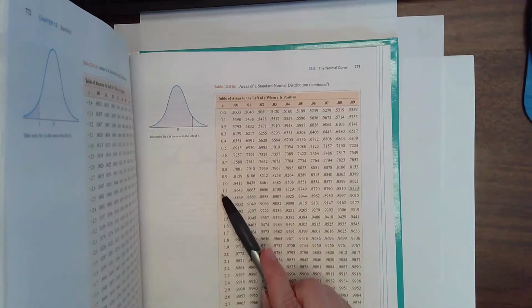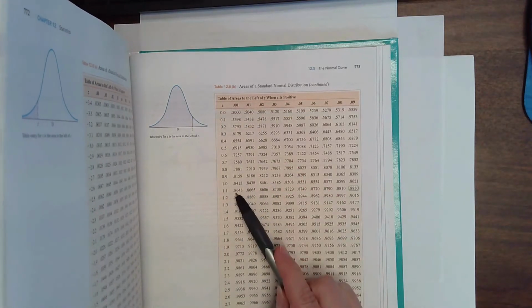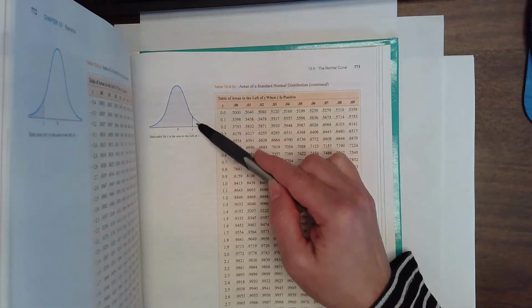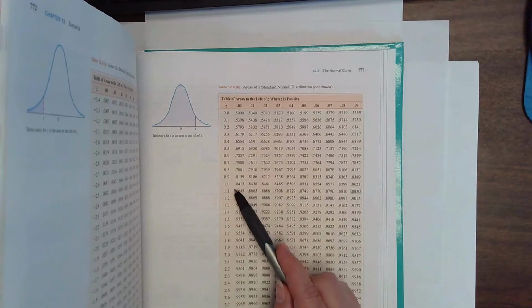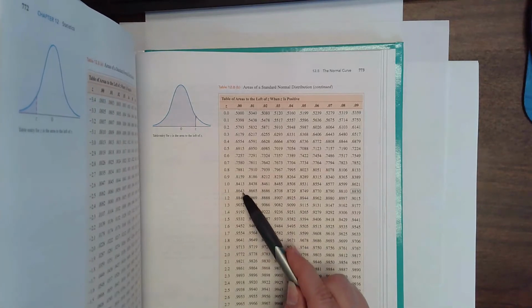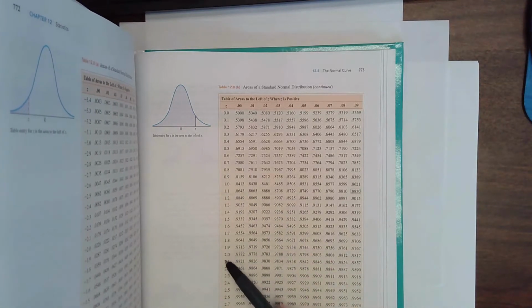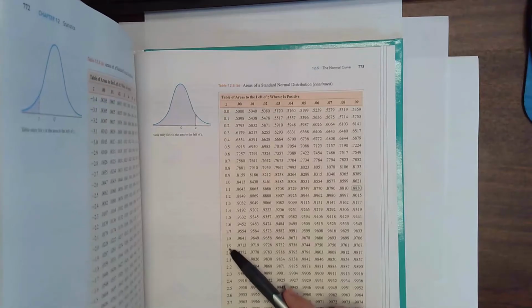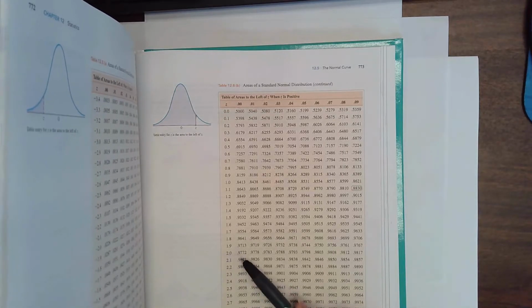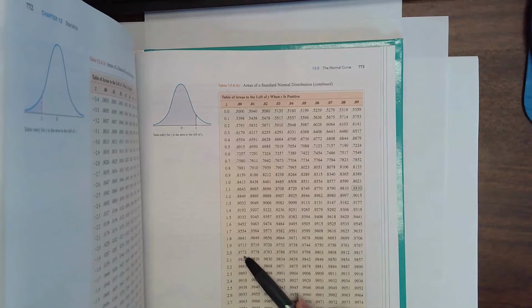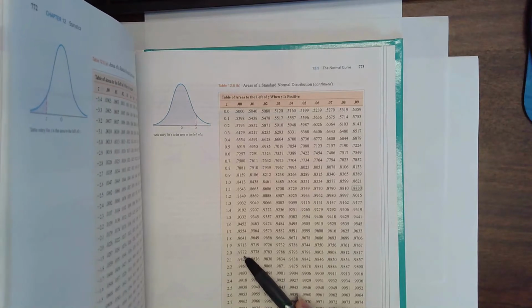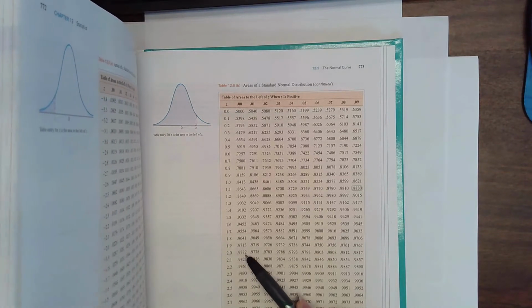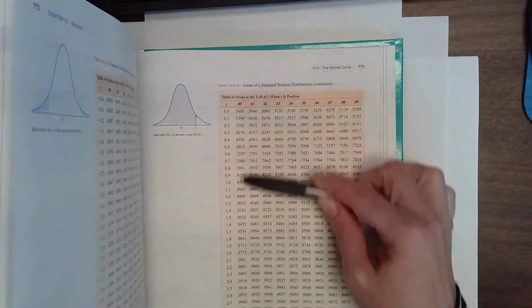If we were doing z as 1.10, it's even further over. Z equals 1.1 would be further past 1, so we'd expect it to be a larger percent, and so on and so forth. When you get to z equals 2 standard deviations, you're taking in most of the curve. We're not accounting for very many outliers past that. So when you look up z equals 2, it's 97.72. So 97.72% of the data will be at the second standard deviation and to the left. So that's how the book works.